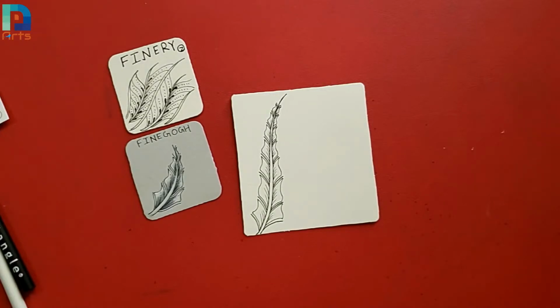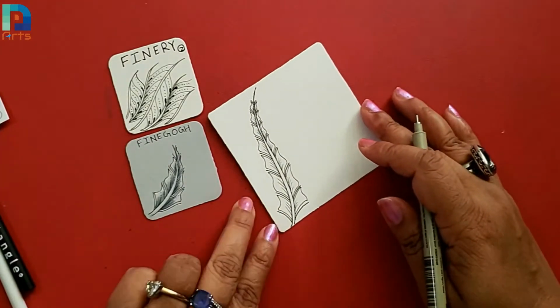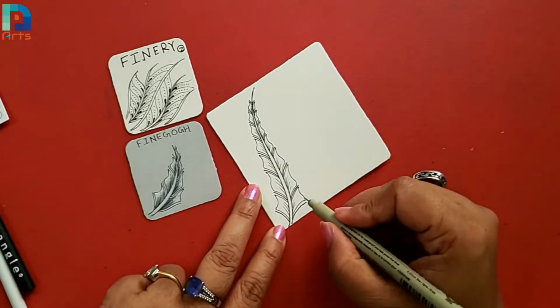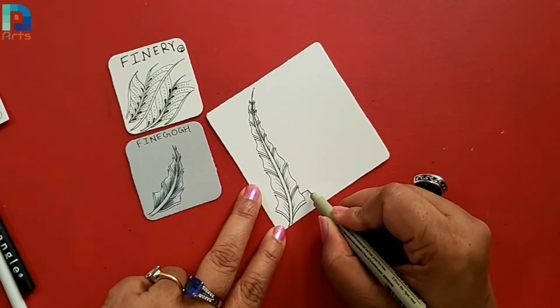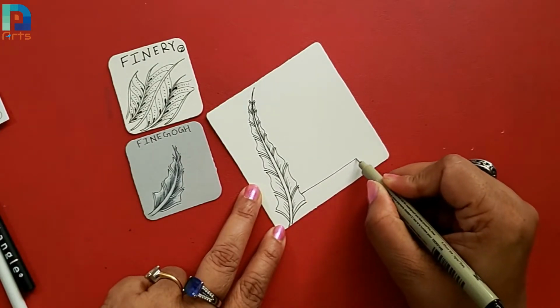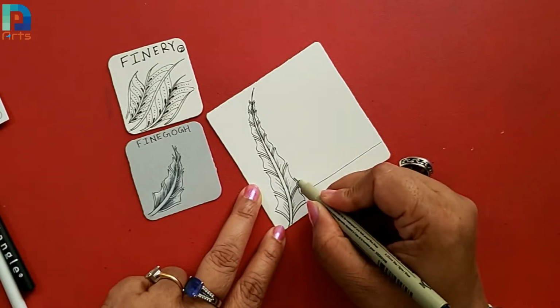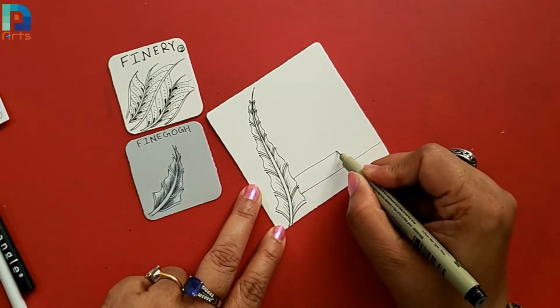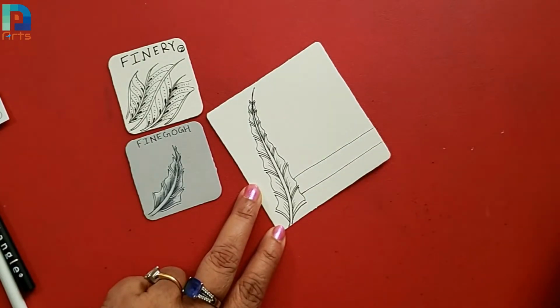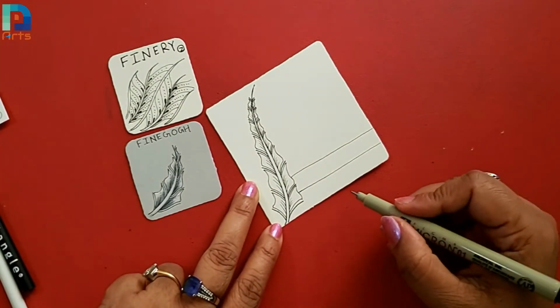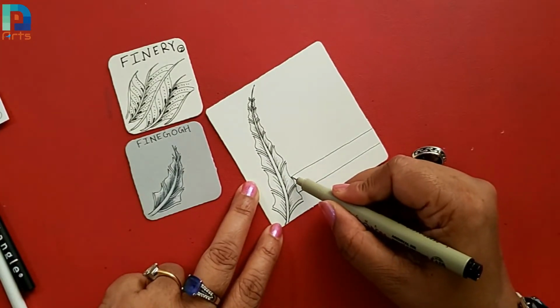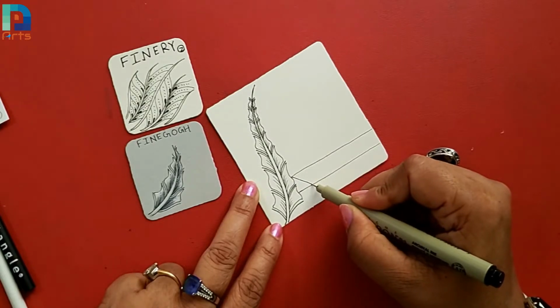And after that, I'm just keeping my tile a little sideways, and here from the center of this, I'm going to draw this straight line and this straight line here. And in this parallel line, we are going to divide this into the triangles.